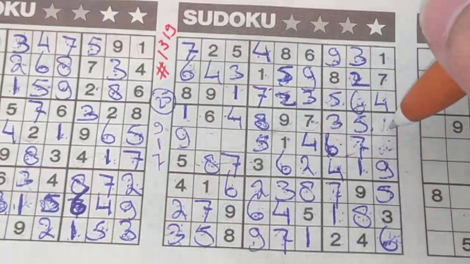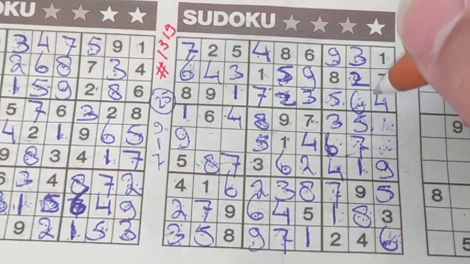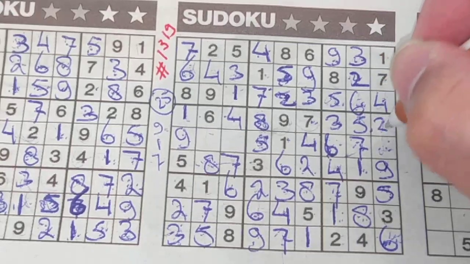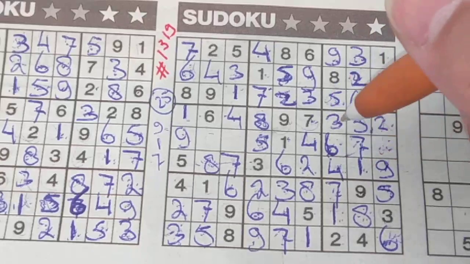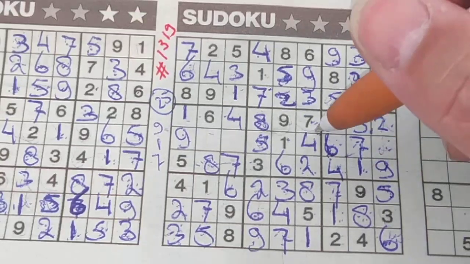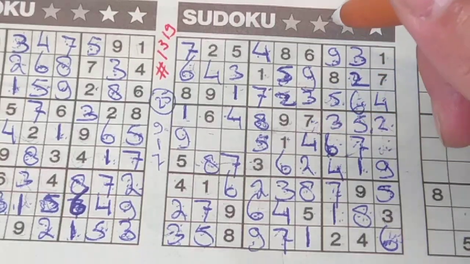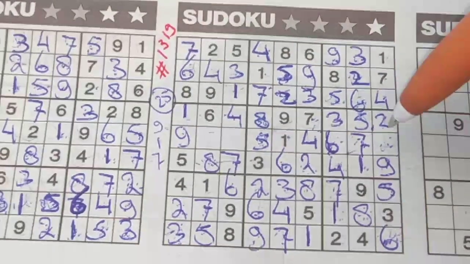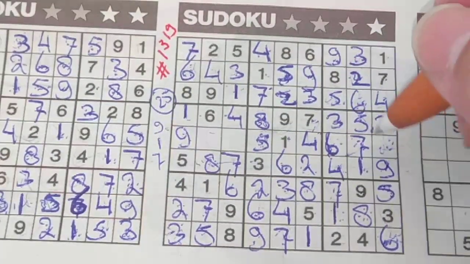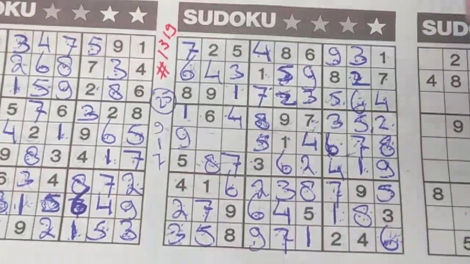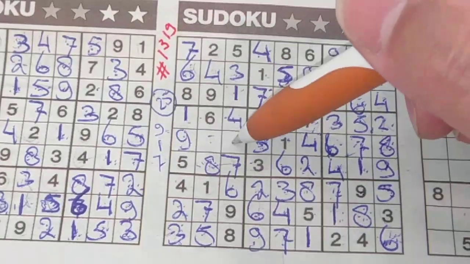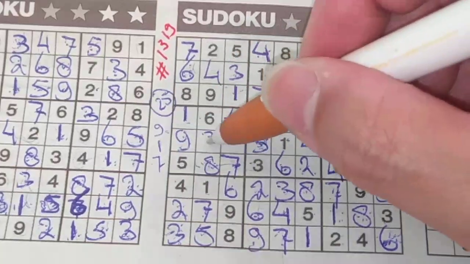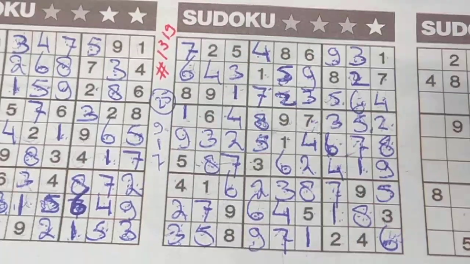1 number left in this row for the number 2. 2 is missing. 1 number left in this square. 1 number left in this big square for the number 8. And the final two numbers of this big square for the numbers 2 and 3. We have a 3 here, no 3 there. 3 should be here, and a 2 goes there.